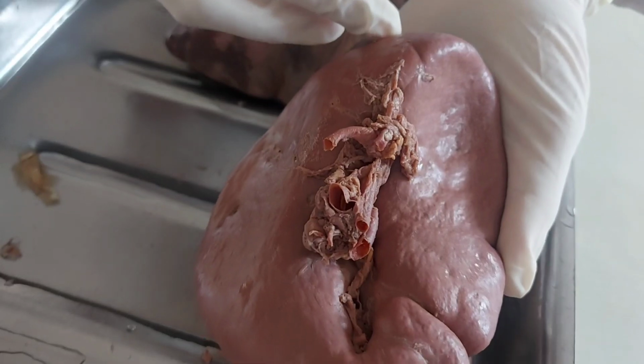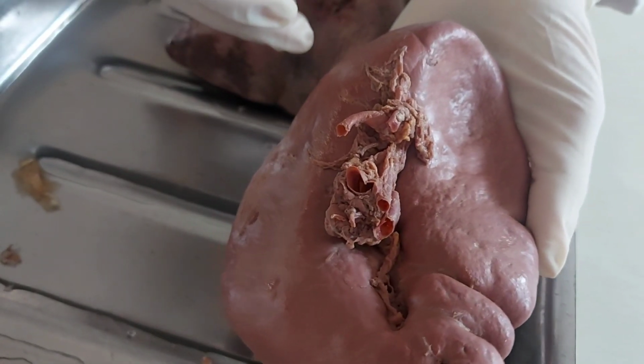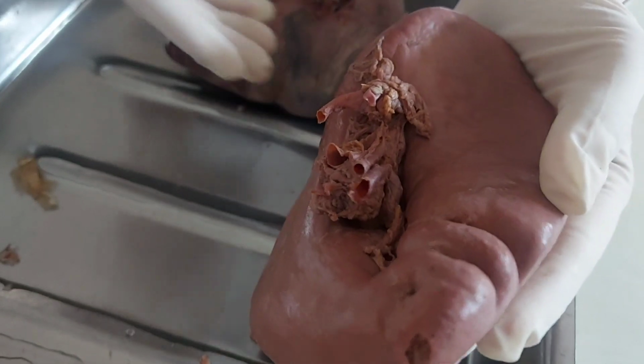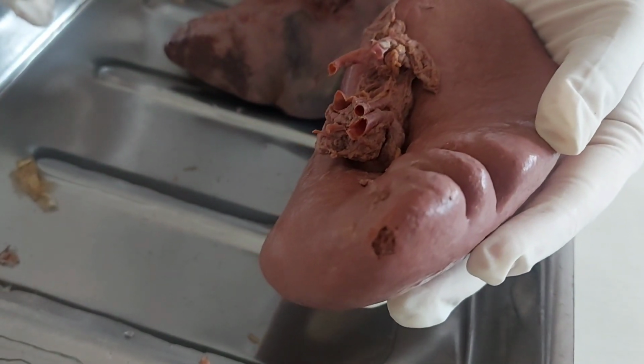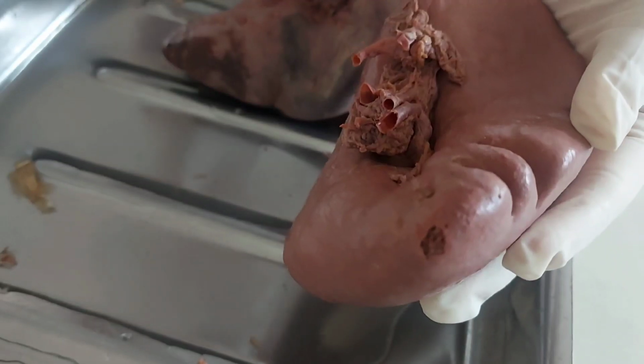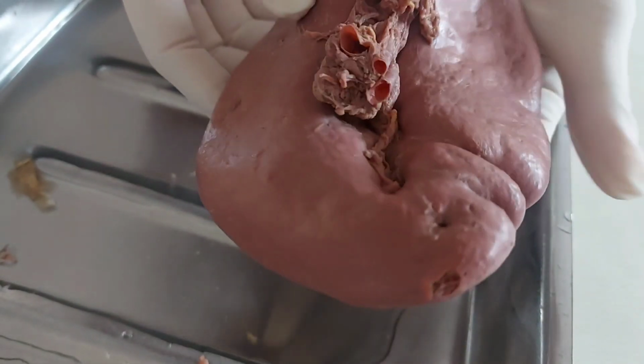Now how you are going to hold the spleen? You have to hold it with the left hand because it is lying in the left hypochondriac region. The apex should be anteromedially, the superior border should be superior, and the intermediate border should be facing medially. So this is the anatomical position of holding the spleen, right?